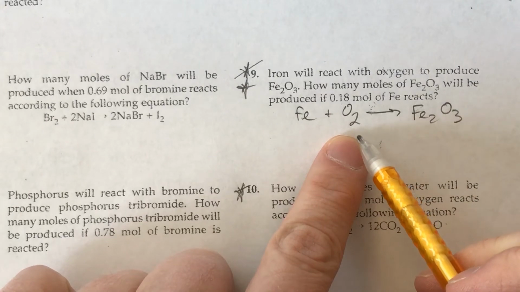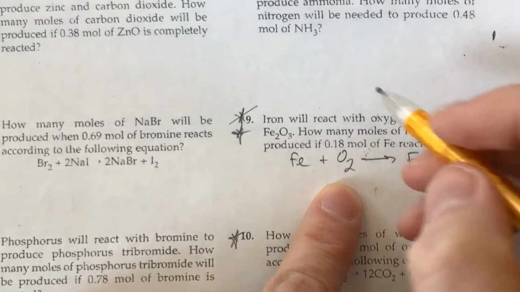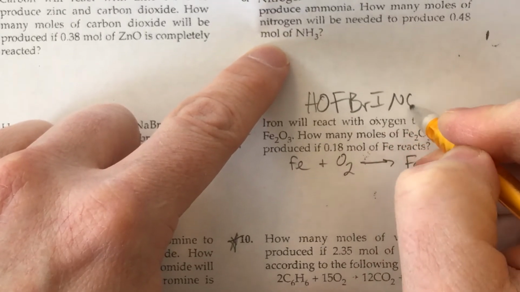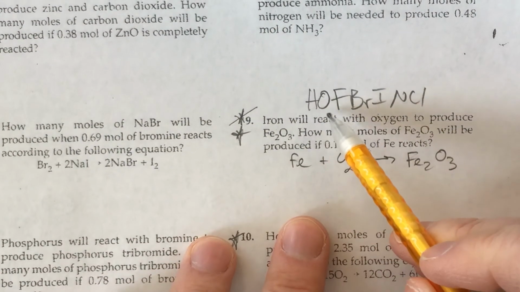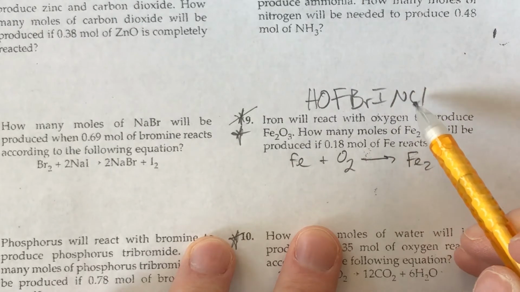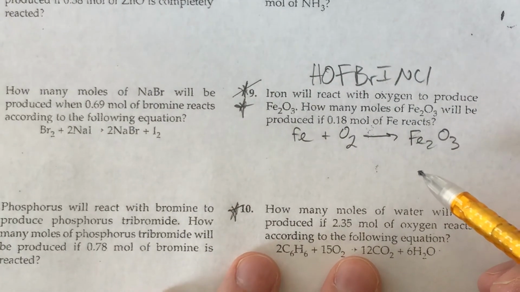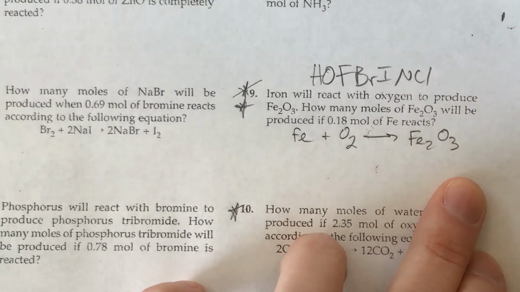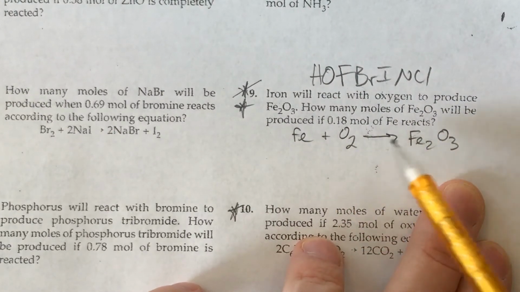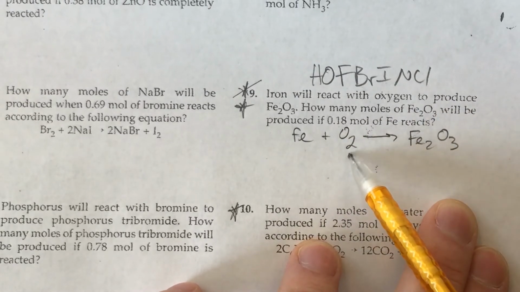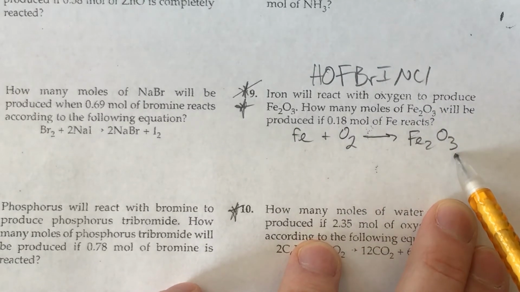So oxygen is always O2, and you might have learned about the HOFBrINCl, the Hofbrinkels: hydrogen, oxygen, fluorine, bromine, iodine, nitrogen, and chlorine. Those are all diatomic. So anytime they're pure or by themselves, they're going to be with a 2. Now, when we look at my formula, I'm not balanced. I have 1 iron here and 2 irons there. I have 2 oxygens here and I have 3 here.